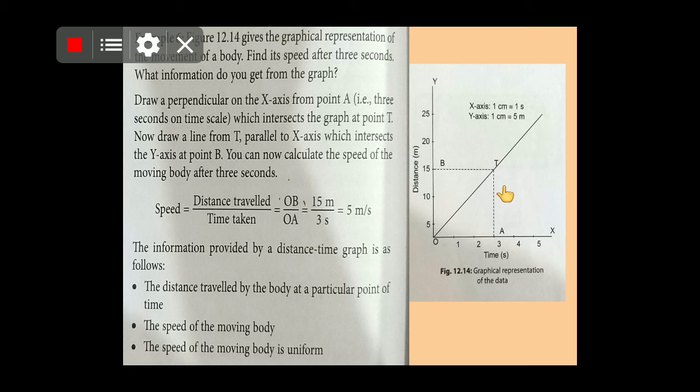So similarly students, one example is given in your book, example 6, that you will do on your own, and it is very easy. You will have to graphically represent the movement of the body and find its speed. And the information you already know is that the formula of speed is distance traveled upon time taken, which I had already told you in the previous module.